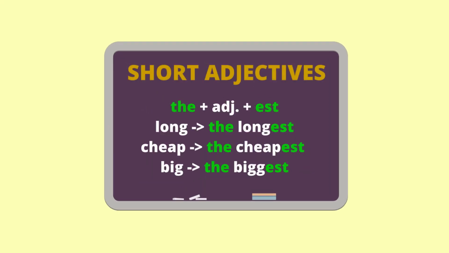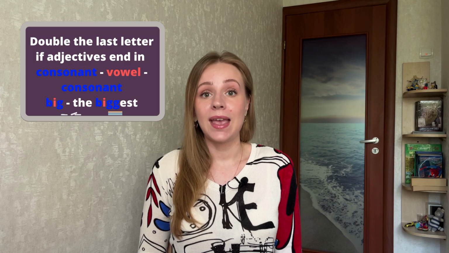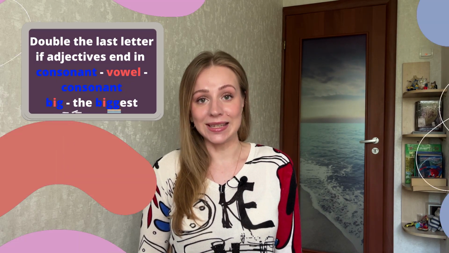To make a superlative form of a short adjective, we add the definite article the in front of this adjective, and we also add the suffix est to the end of it. For instance, long, the longest, cheap, the cheapest, big, the biggest. If you watch the video about comparative adjectives, then you know that sometimes we need to double the last letter of the adjective, and it happens when the adjective ends in consonant, vowel, consonant.